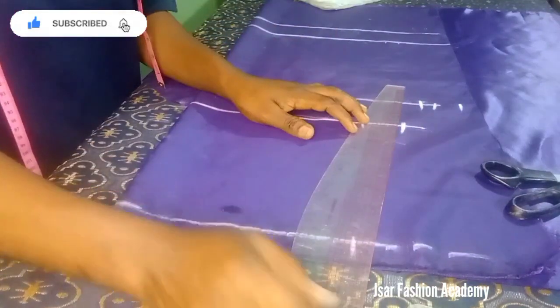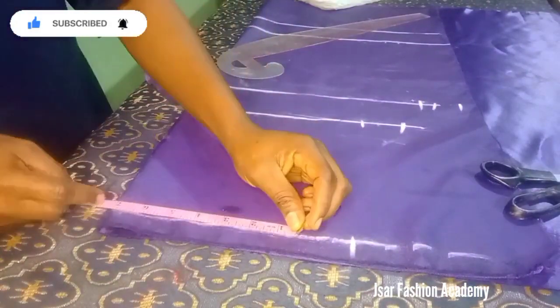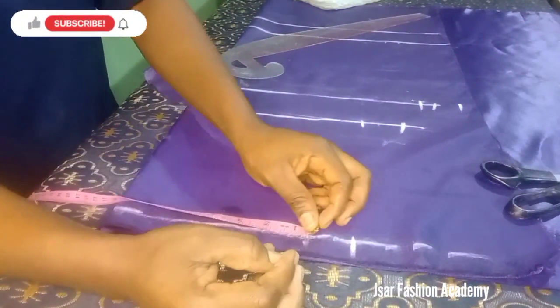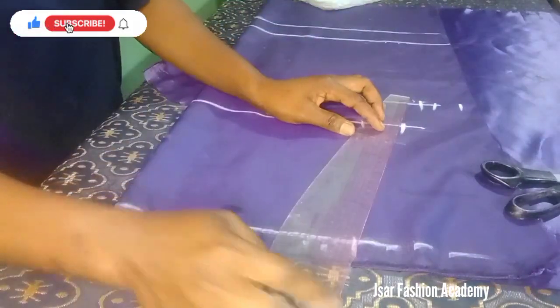Once you are done doing this, you're going to be connecting your lines. I hope you understand this, guys. I'm cross checking the measurements so that there will not be any issue along the line. So I just cross check the measurement here.